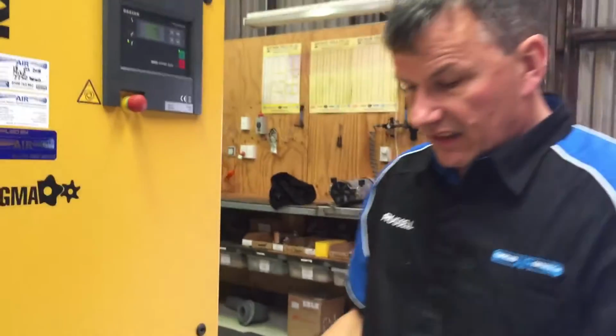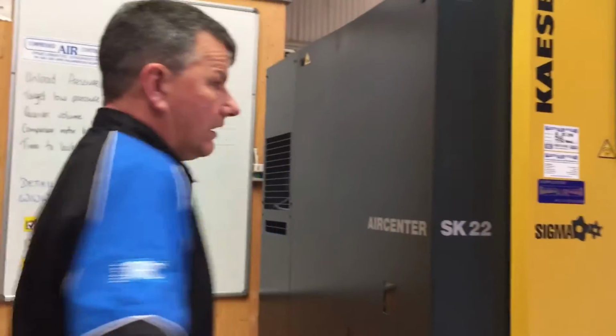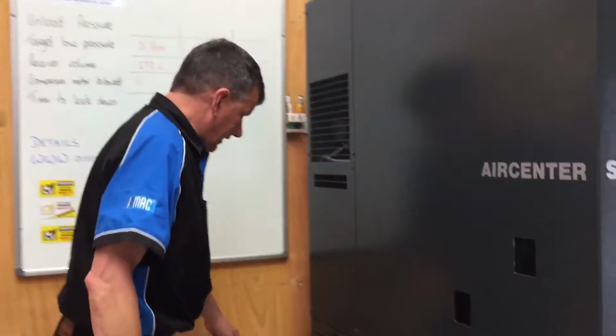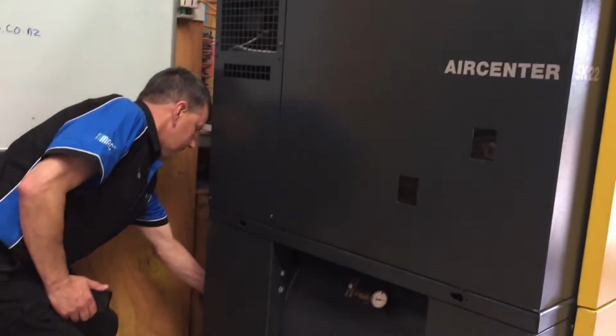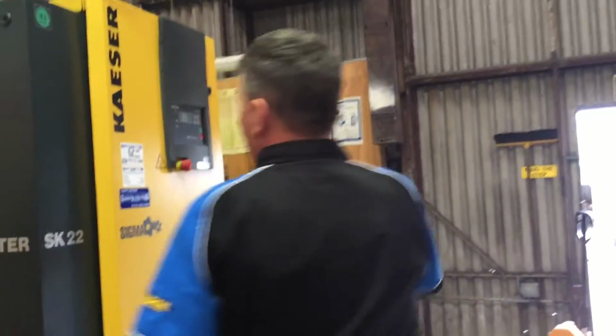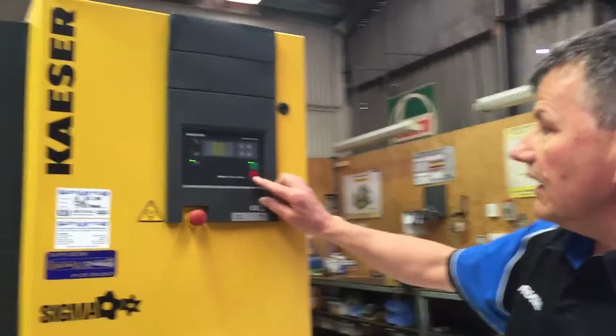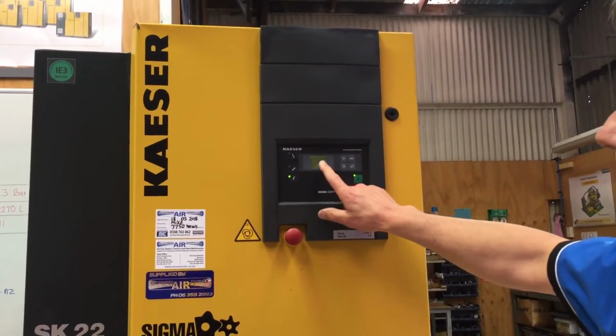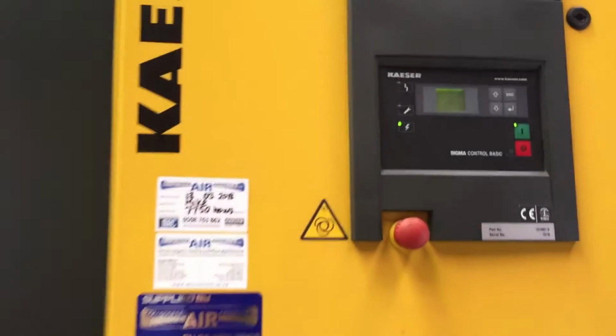I'll also open the valve on the back. That's just giving us a simulated air leak. The compressor is just unloaded, so I'm going to stop that. It's unloaded at 7.8 bar.